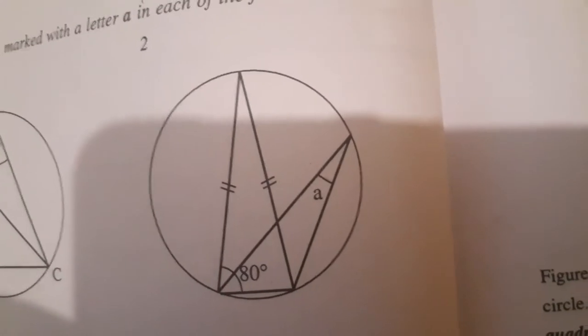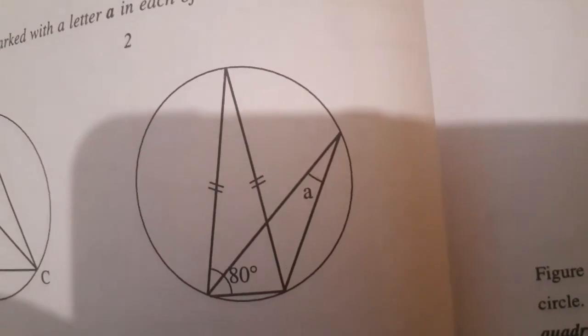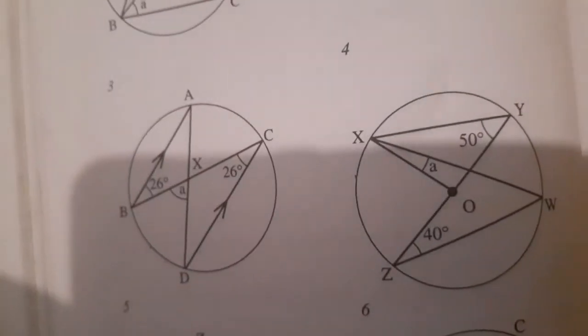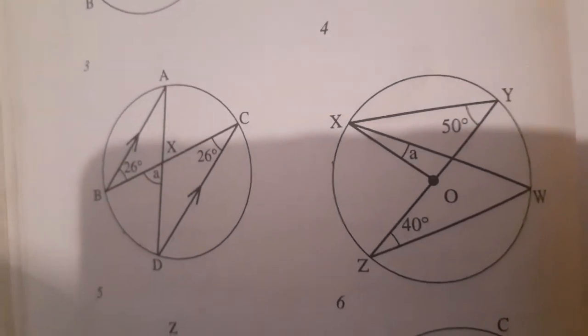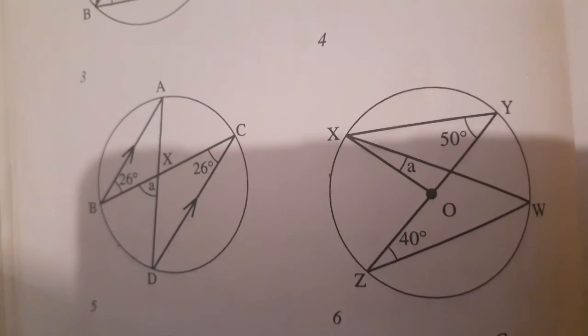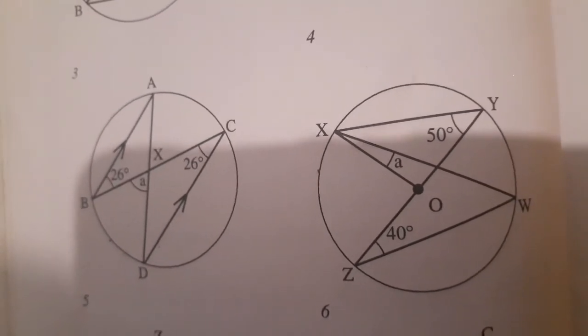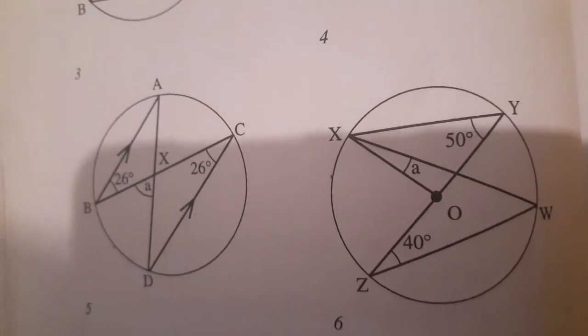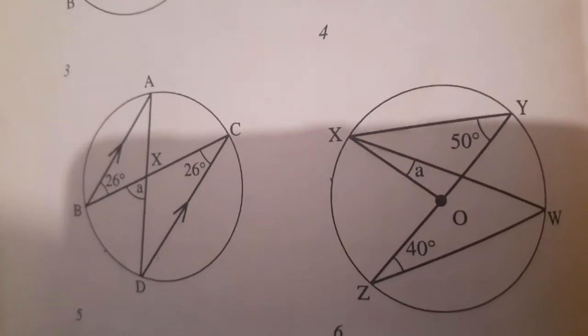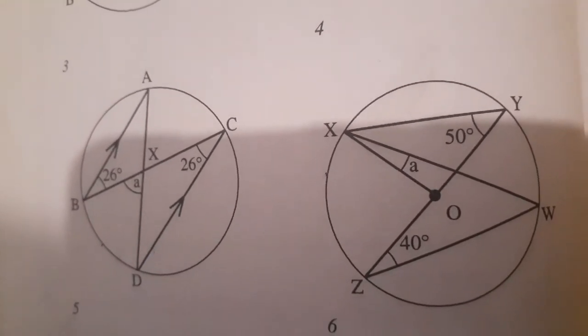Even this one here, find this angle A. If you want, even these ones here, find those angles. The A here, find the A, small letter A. This angle is what we want.